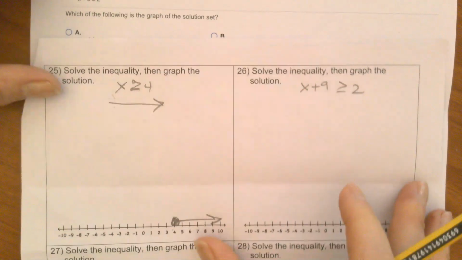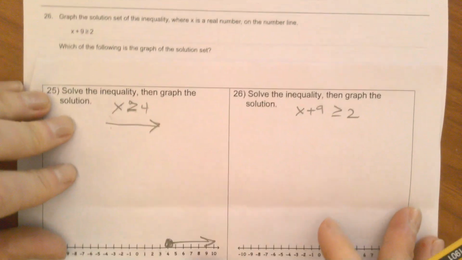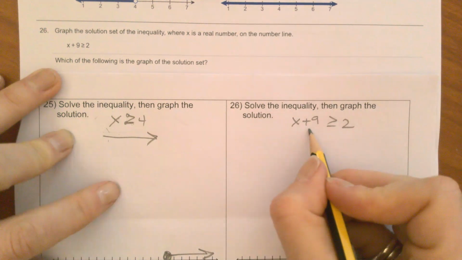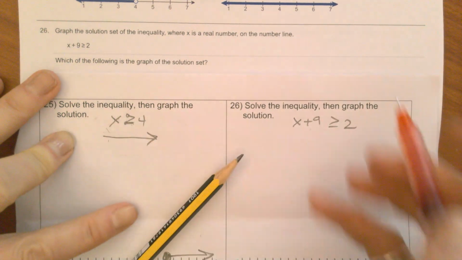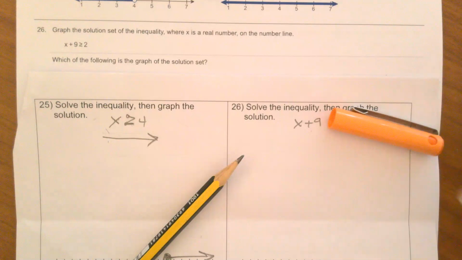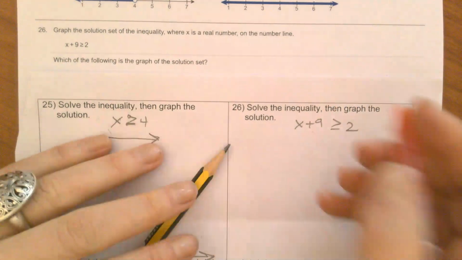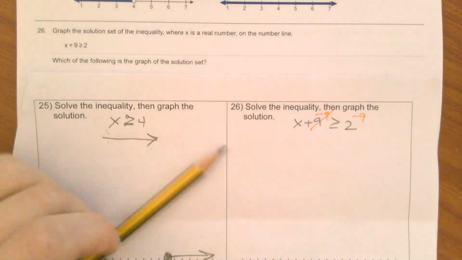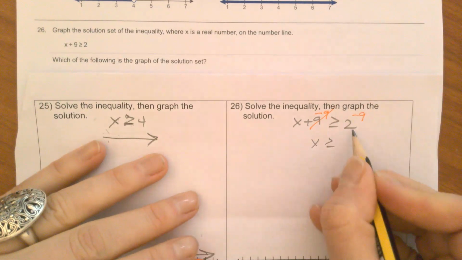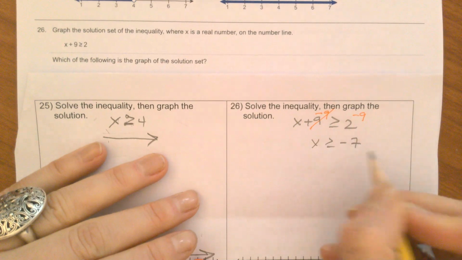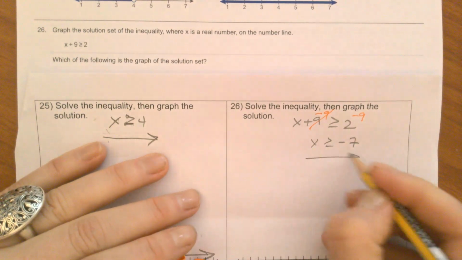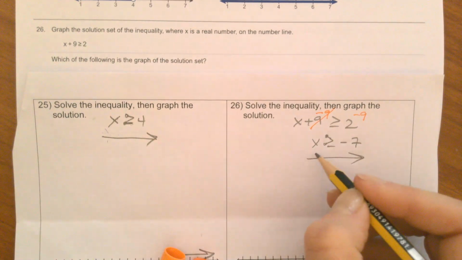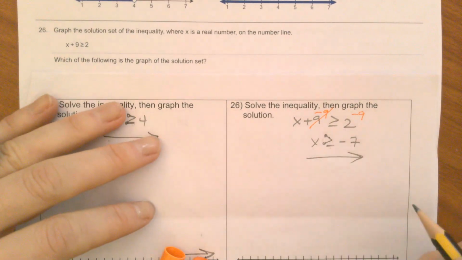Okay, let's look at 26. Same, graph the inequality. Okay, so x wants to be alone. That means I have to get rid of 9. That's plus 9, so I'm going to go minus 9, minus 9. So x equals minus 2 minus 9, which is minus 7. So now I'm going to read it from the letter to the number, and I touch the big side first. So it says x is bigger than or equal to minus 7.